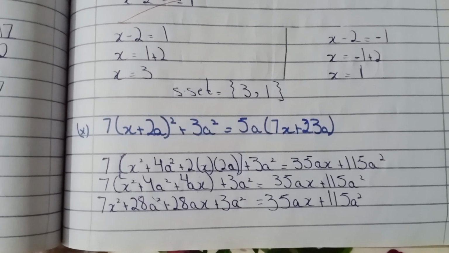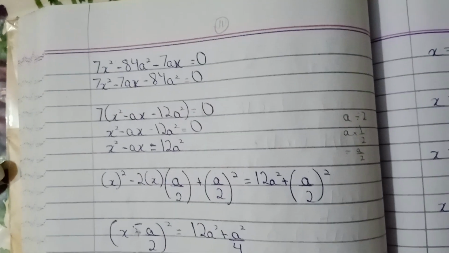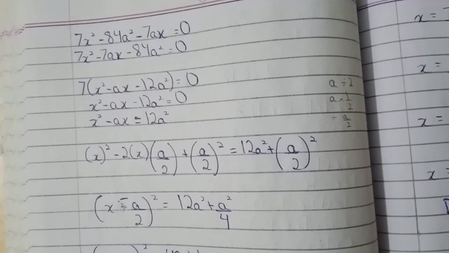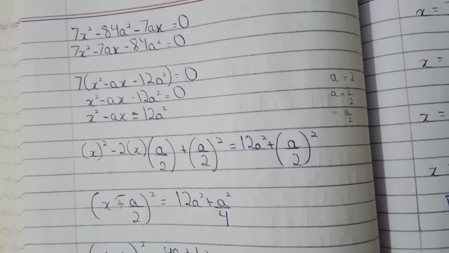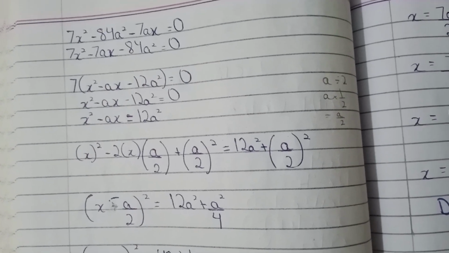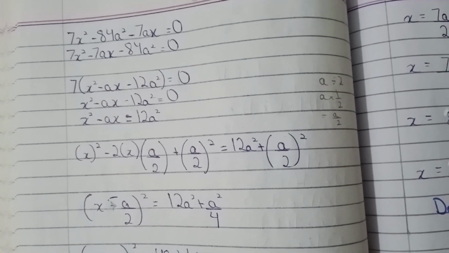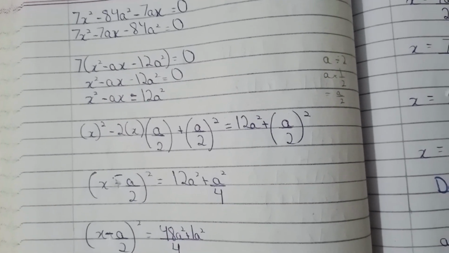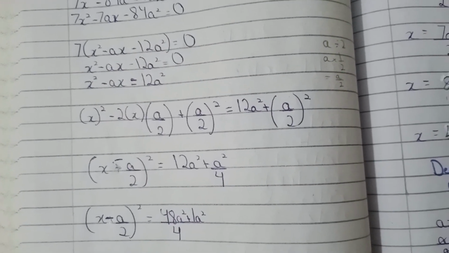Now we have to bring all the values on the left side, and then we have to arrange them according to the variable x, and we are getting 7x square minus 84a square minus 7ax. Arrange it with respect to x, then we have got 7x square minus 7ax minus 84a square. We can take 7 common, then it will become x square minus ax minus 12a square equals 0.